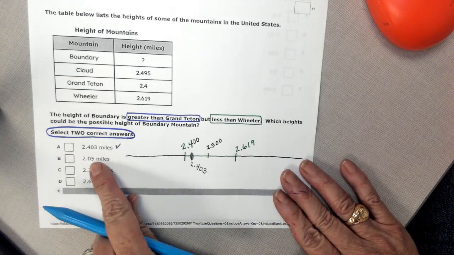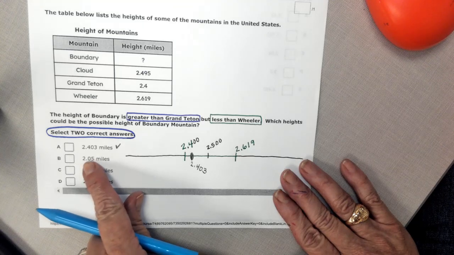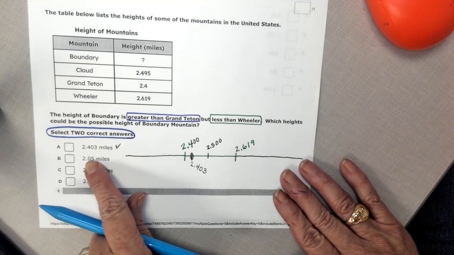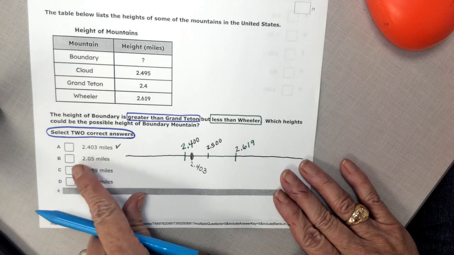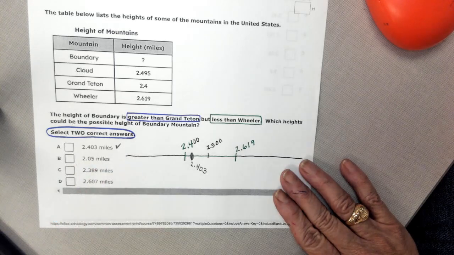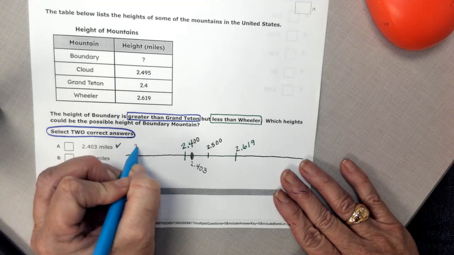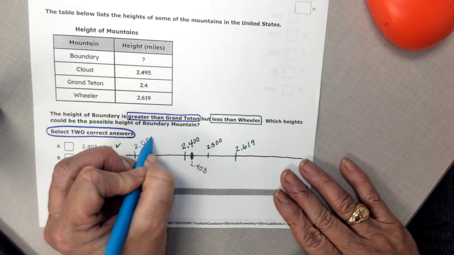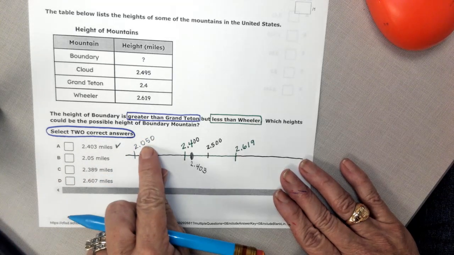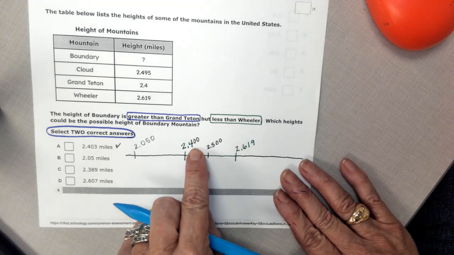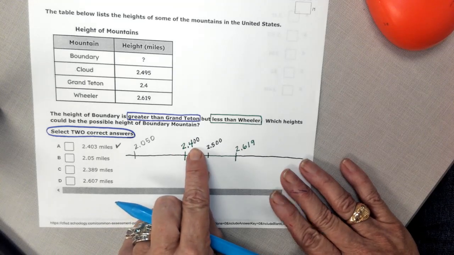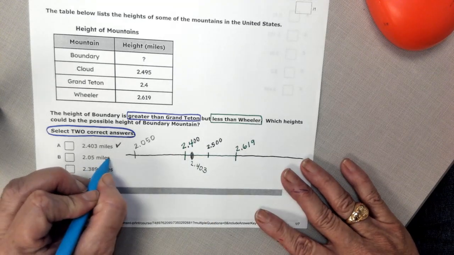I'm going to move on to my next one. This is 2 and 0, 5, so that would be 500 thousandths. I'm thinking I'd probably be way over here. It would be 50 thousandths, and 50 thousandths is definitely less than 400 thousandths. So I'm going to cross through that one.